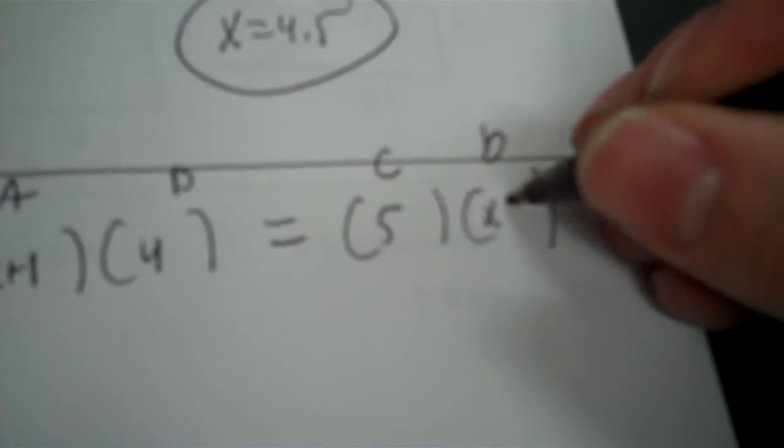Okay, now on this one, I know that 2x plus 1 times 4 is equal to 5 times x plus 2, but I can't just cross multiply and divide. So what I need to do is label it A, B, C, and D, because 2x plus 1 times 4 is equal to 5 times x plus 2. That's a D right there. So A, B, C, D. A is 2x plus 1, and then B is going to be 4. C is 5, and D is x plus 2.